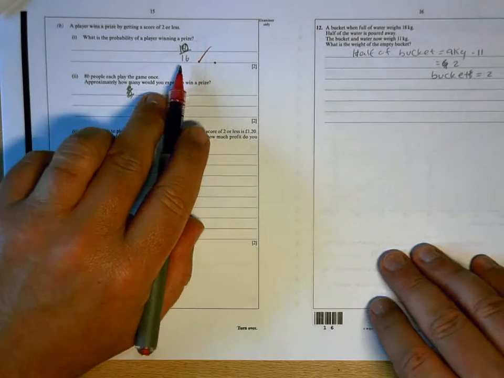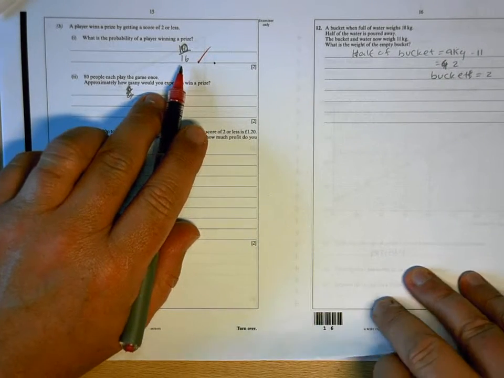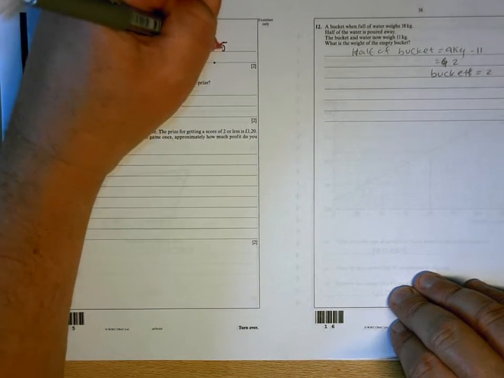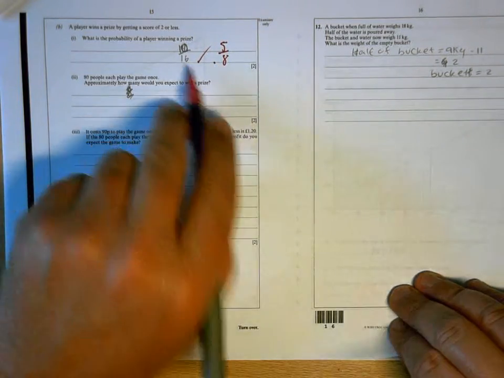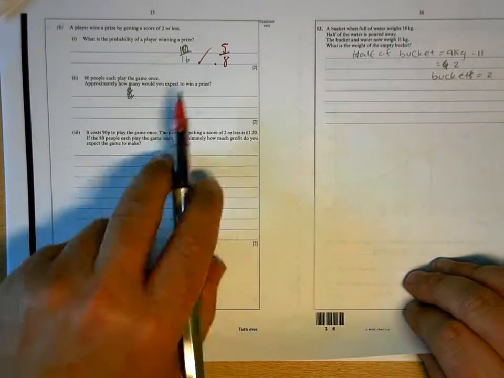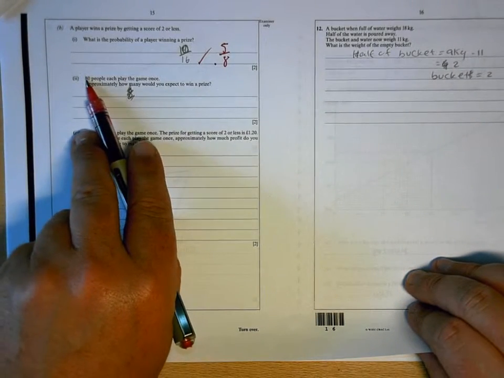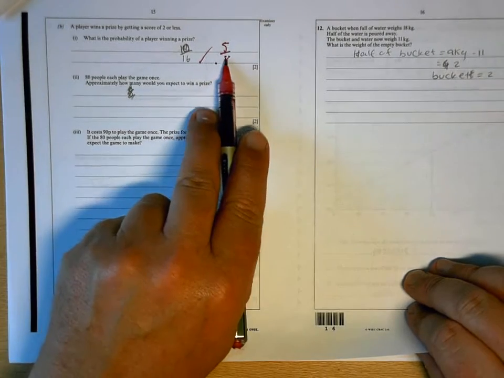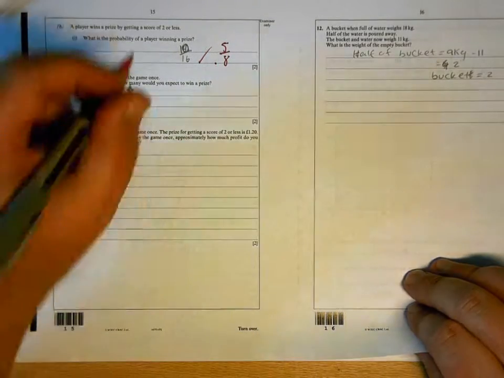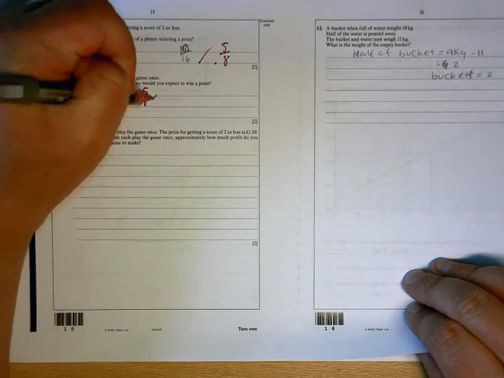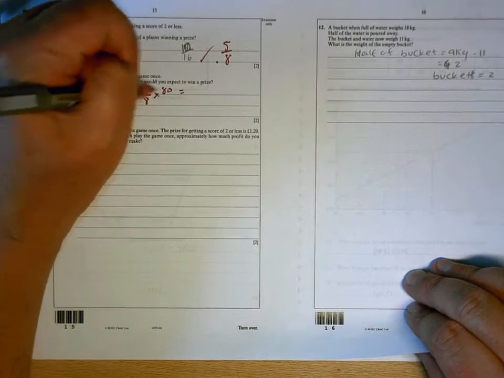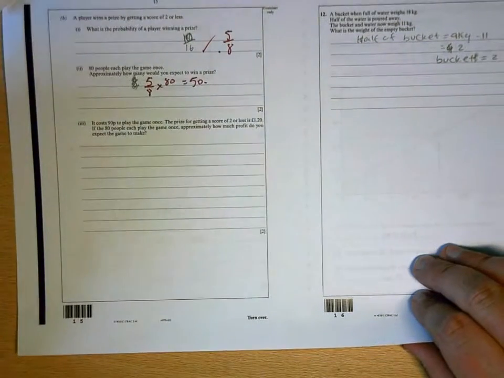Okay, so this is telling you that for every 16 people who play the game, 10 of them are likely to win. Or, for every 8 people that play the game, because you can divide both of those by 2, 5 are likely to win. So if 80 people play the game, that means that you've got 10 groupings like that. So that would mean that 50 people you would expect to win. The maths, the way that you write that, is like that. 8 goes into 80 10 times. 10 times 5 is 50.